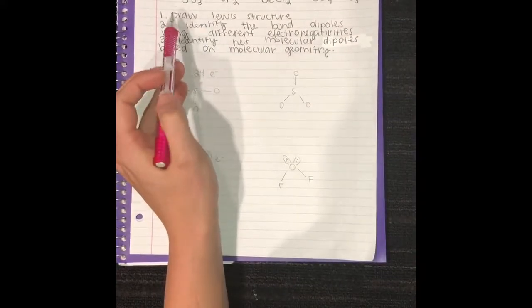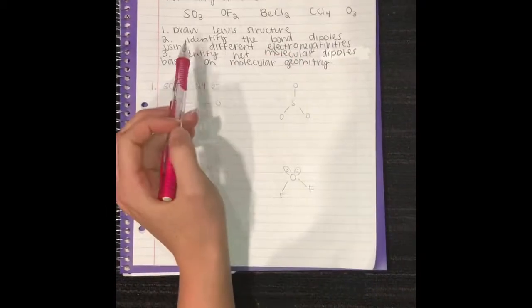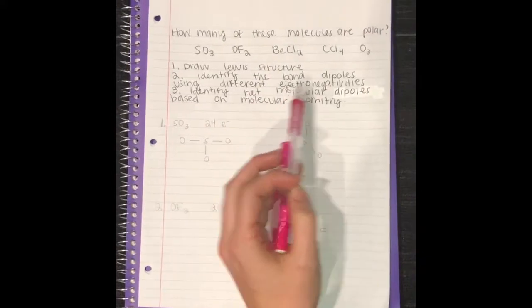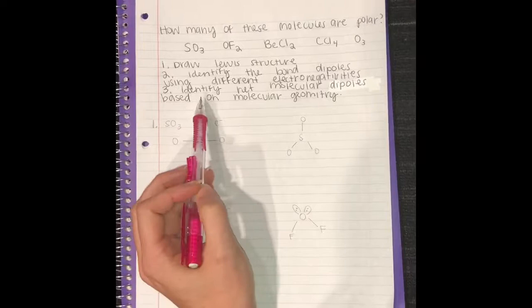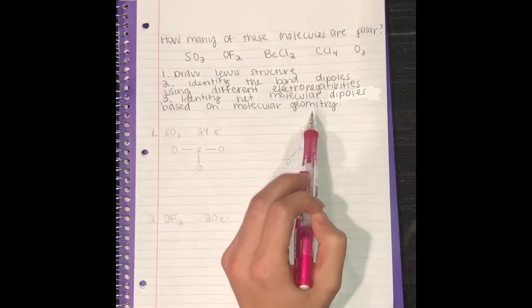Okay, so the question is, how many of these molecules are polar? To figure this out, we're first going to draw the Lewis structure and then identify the bond dipoles using different electronegativities, and then we're going to identify the net molecular dipoles based on the molecular geometry.